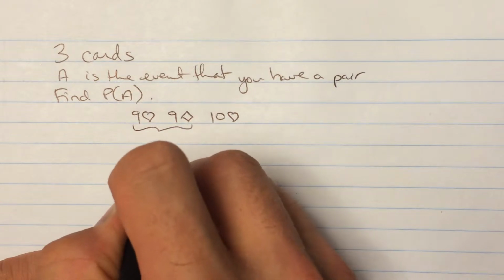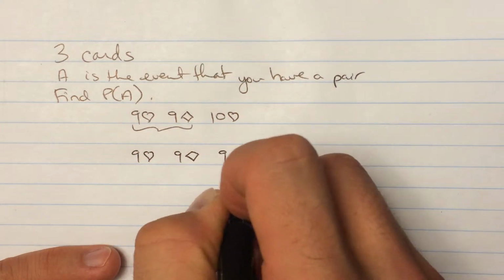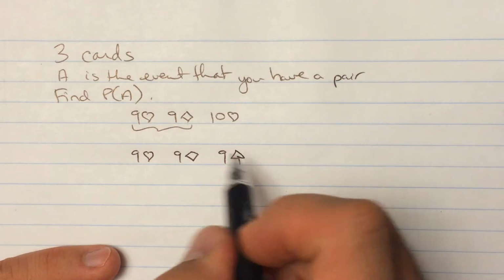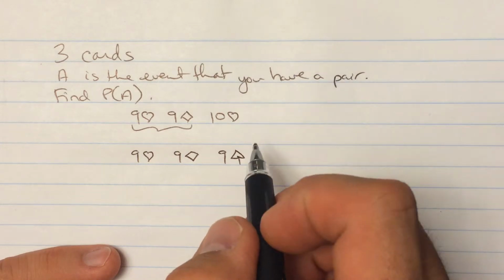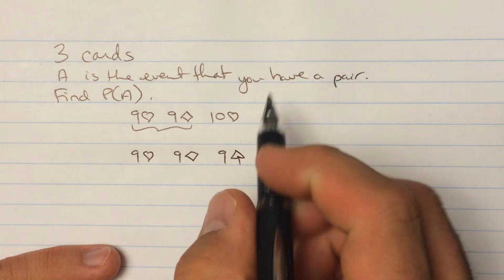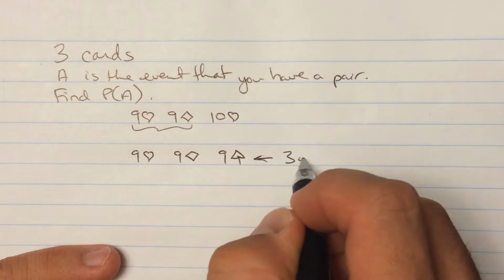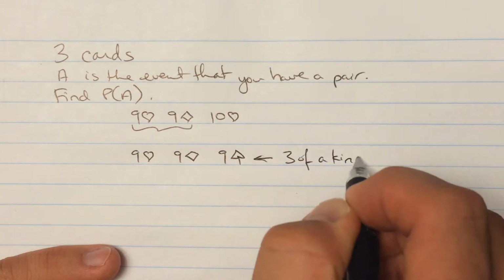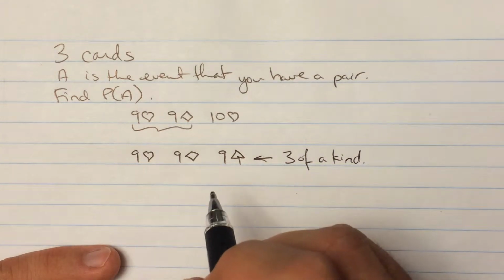But what if you have the 9 of hearts, the 9 of diamonds, and the 9 of spades? The question isn't clear, and that's okay. We need to clarify these things when we're solving problems. This you might call a 3 of a kind, and so you might not count it in your calculations, and that's fine. Either one is fine.